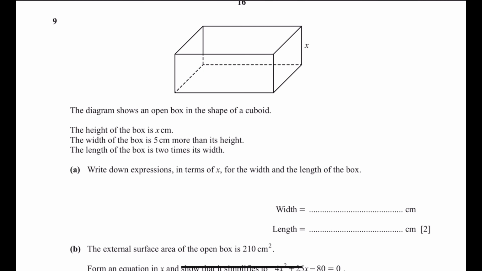8.01. So the diagram shows an open box of the shape of cuboid. The height of the box is x centimeter. The width is 5 centimeter more than height, that means x plus 5. The length of the box is 2 times its width, that is 2 times x plus 5.